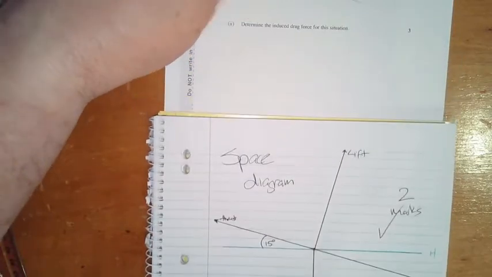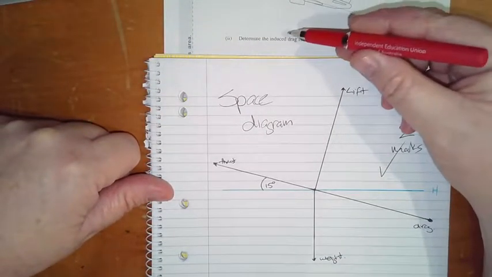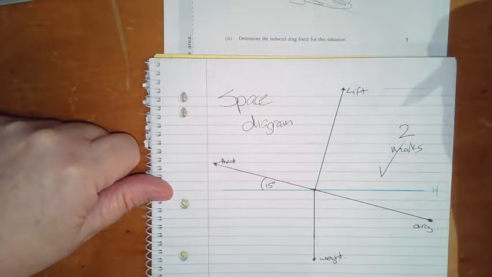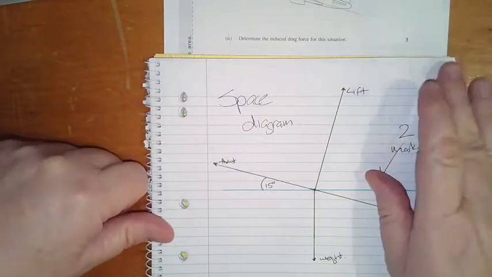The next part asks us to determine the induced drag for this situation. So how much drag is happening here with the plane? New page. Here we go. The first thing I need to do with this is start to look at what I actually know.